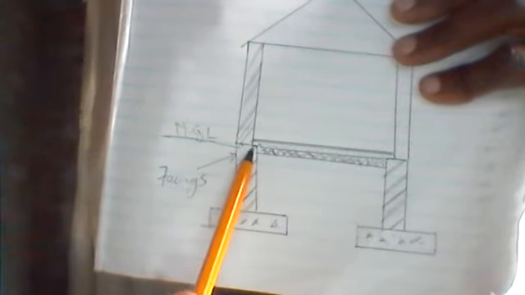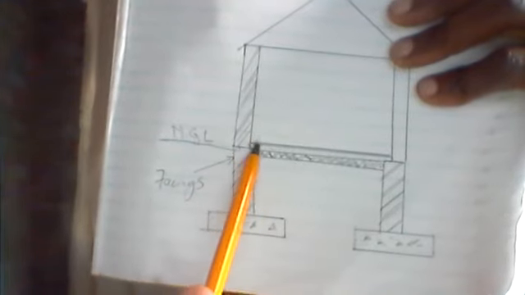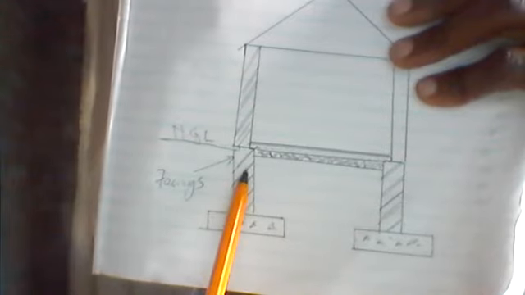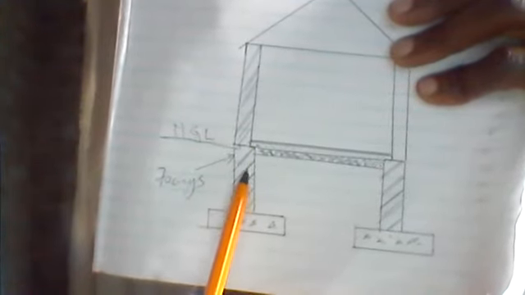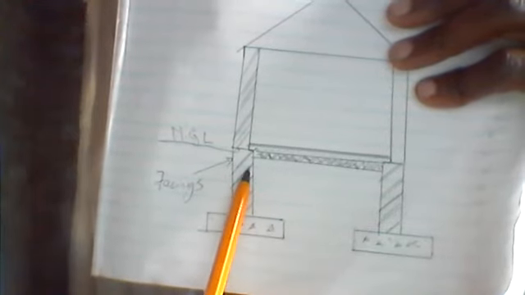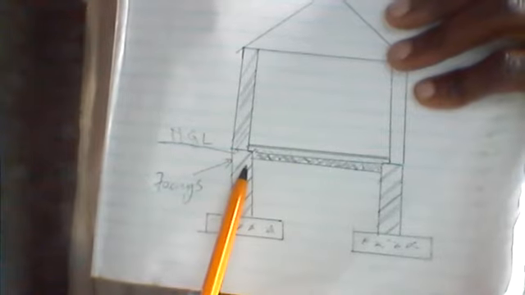Here it reduces to 220. This is the surface bed. This is our 330 wall. This is 220. So that is why we say 1.5 brick wall. 1.5 is 220 plus 110, which is 330. You take the 330 times the perimeter of the trench.